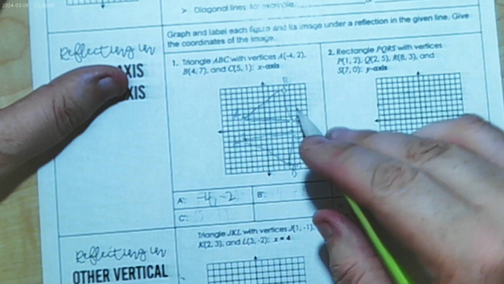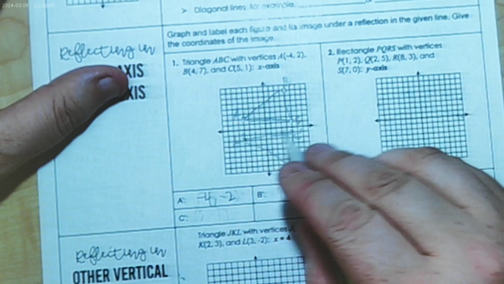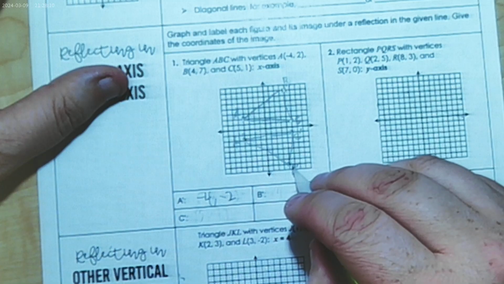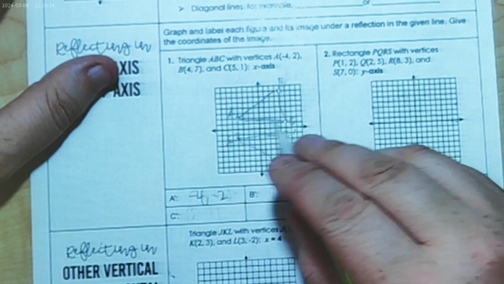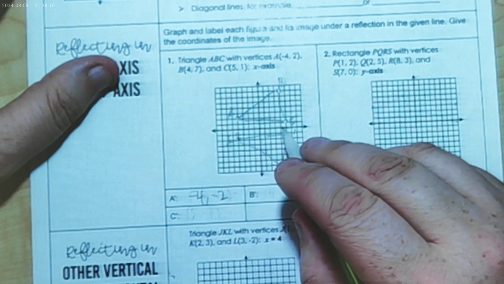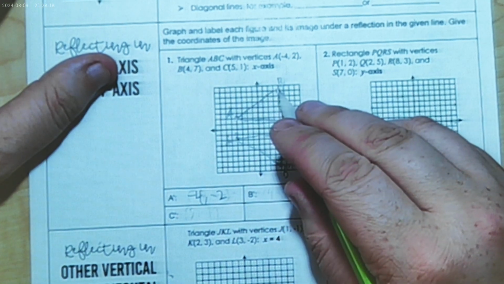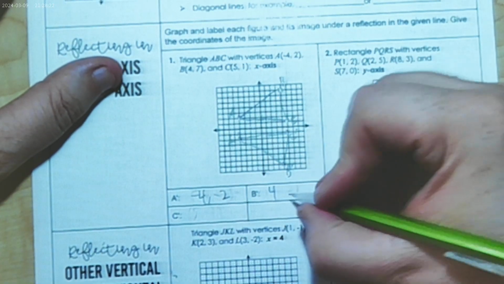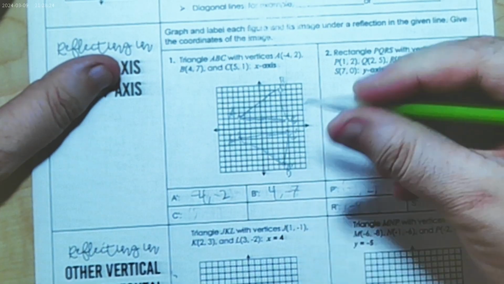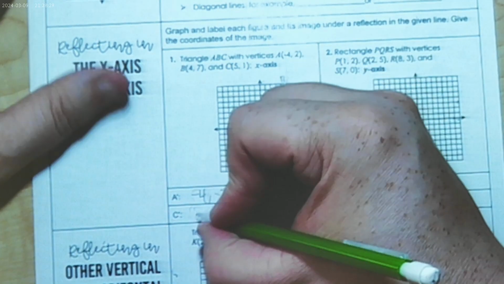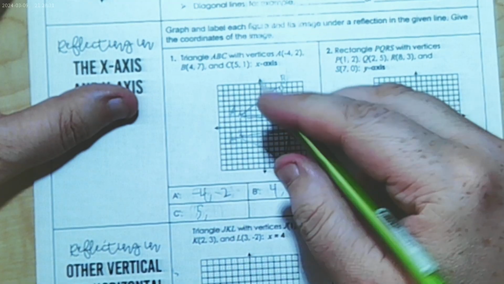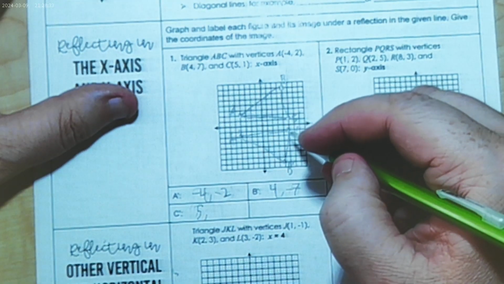Point B is going to be 4, and then -7. It's going to be 4 because we're reflecting about the x-axis, so the x position isn't going to change. It's just going from +7 to -7. And then C is the same thing. It's going to be in the same x position, so 5, and then instead of 1, it's going to be -1.